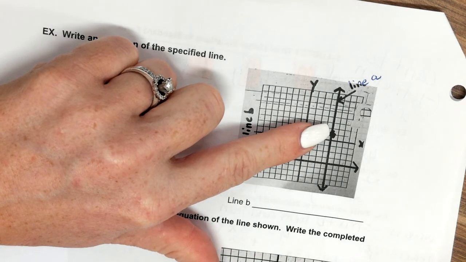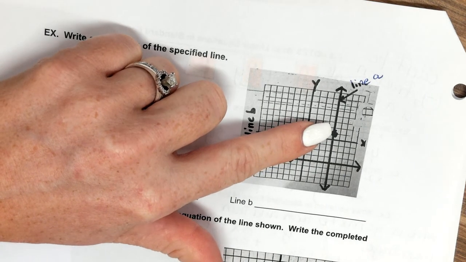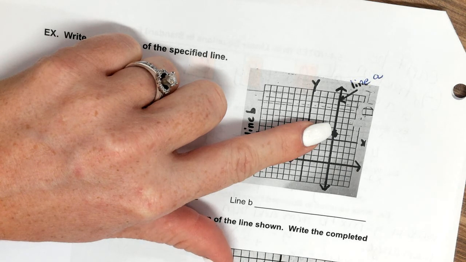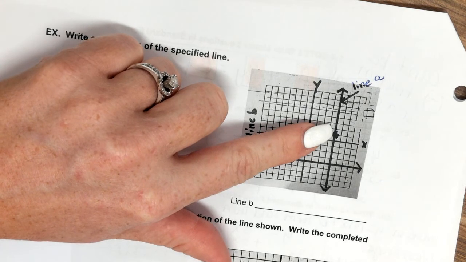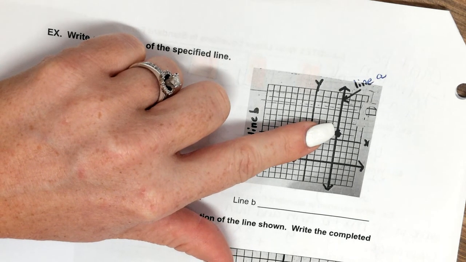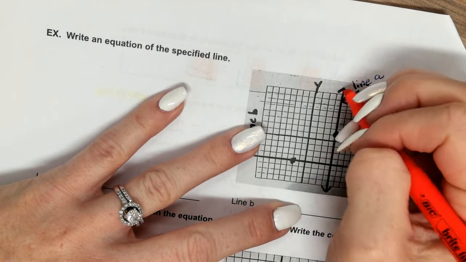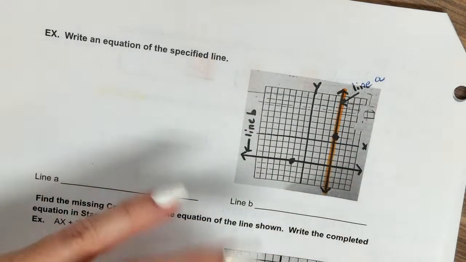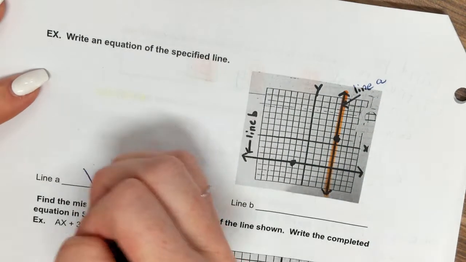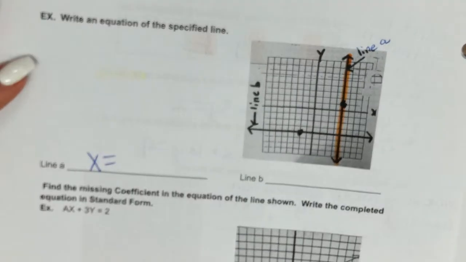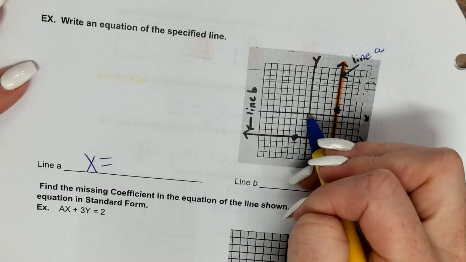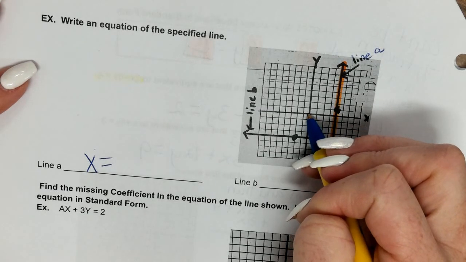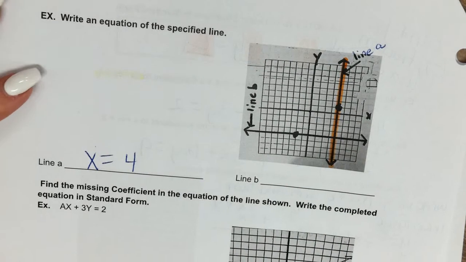What did I tell you guys about straight up and down or straight side to side lines? It's either going to be x equals something or y equals something. Your equation will be whatever the axis it's crossing through. So everybody look at this line. What axis is it crossing through? Then it's going to be x equals. Where is it crossing through? Here's 0. It's crossing through at 4. There's your equation. Y'all remember how easy this is?